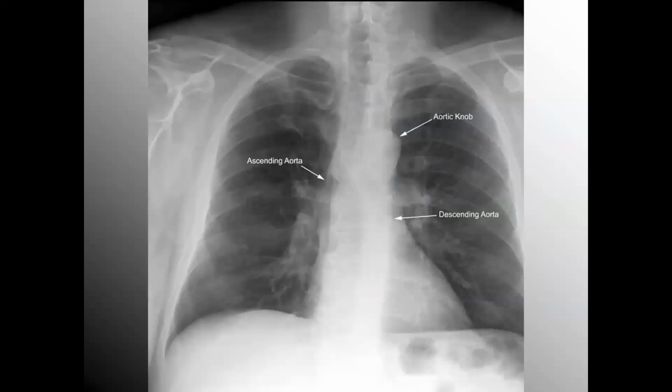More good landmarks to note, all of which in this example are soft tissue and can be hidden by other soft tissue structures. We call that silhouetting. Silhouetting is when two structures of similar density contact one another and the borders of each are lost or obscured. These are just good landmarks. I would say of the 3 labeled here, the one you're going to see most often will be the aortic knob.